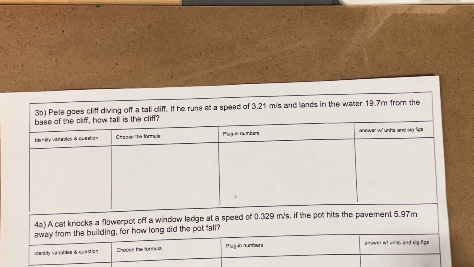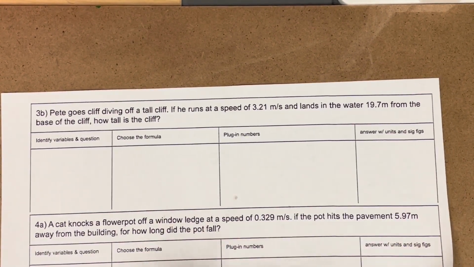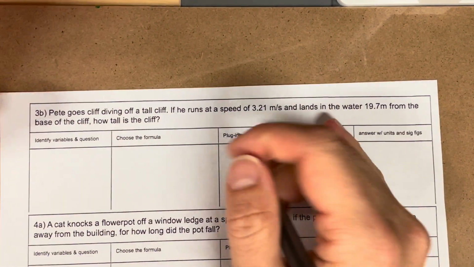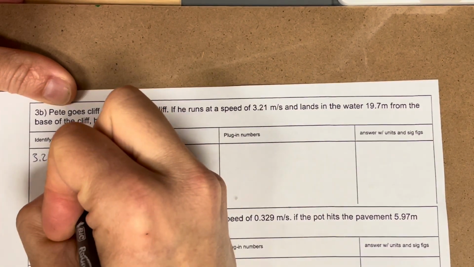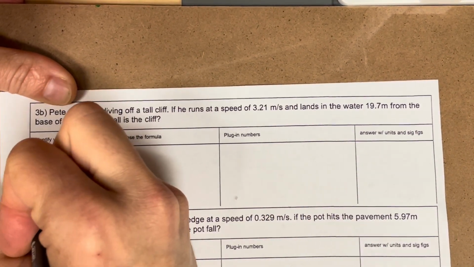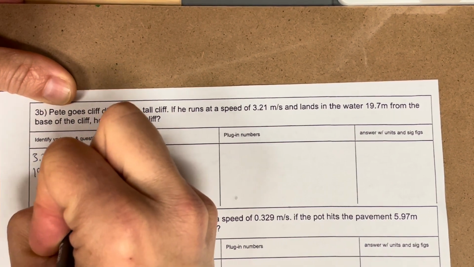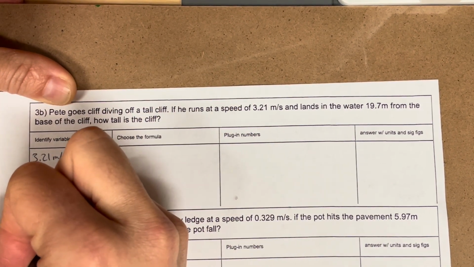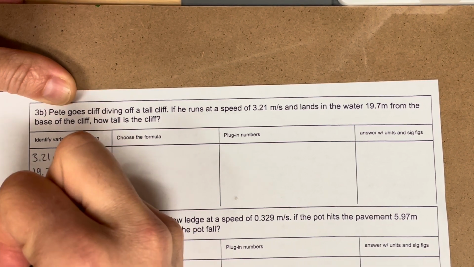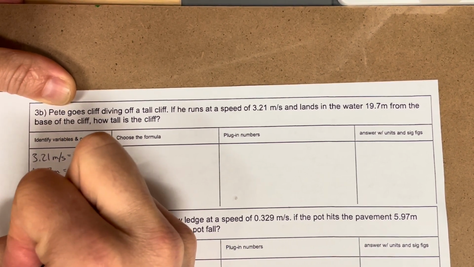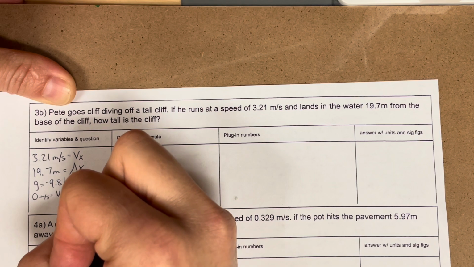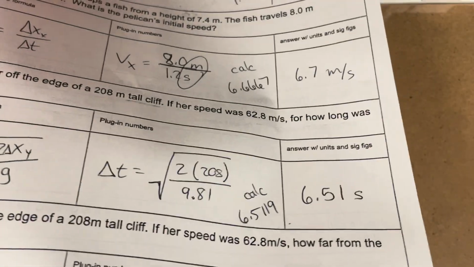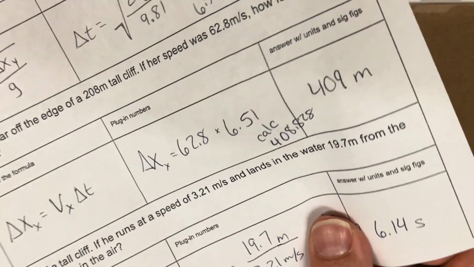We are still working with Pete, so we are going to get all that information from the front side. So we have that 3.21 meters per second, which was my horizontal velocity, the 19.7 meters, which was my horizontal displacement, gravity, which is negative 9.81, 0 meters per second for my initial vertical velocity, and I solved for the time he was in the air, which was 6.14 seconds.